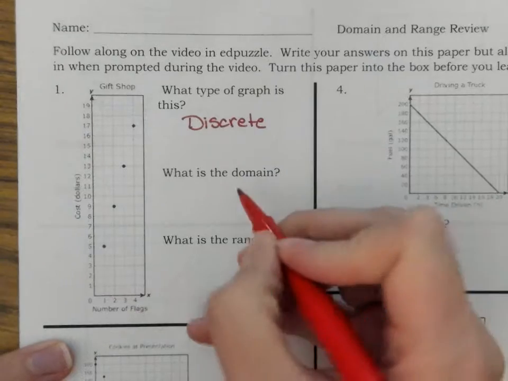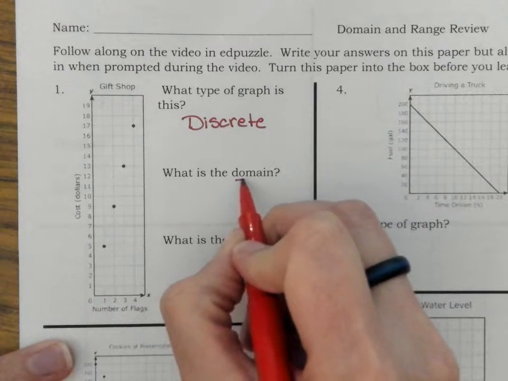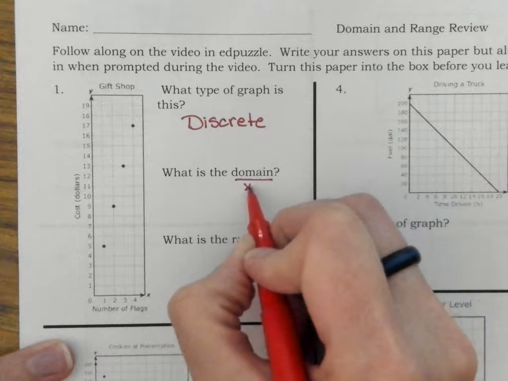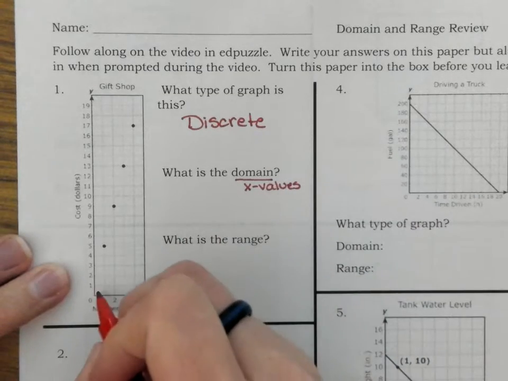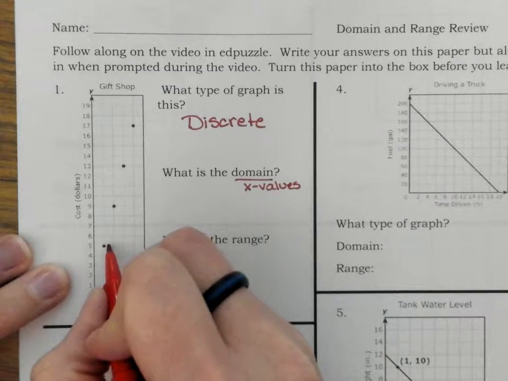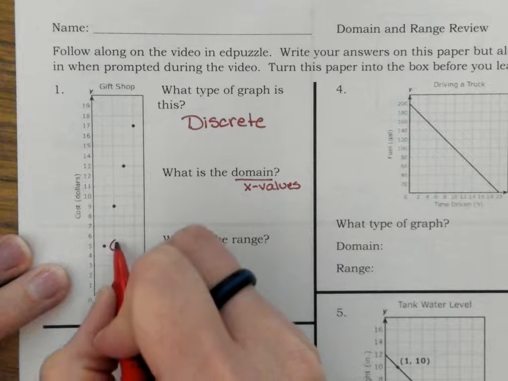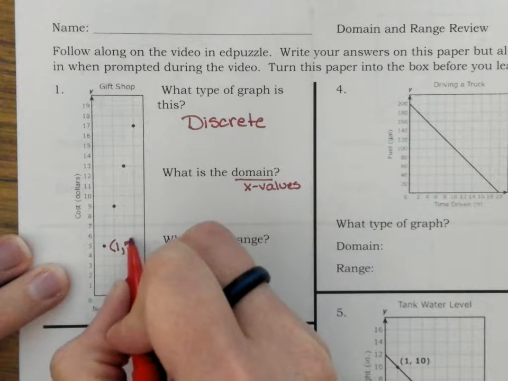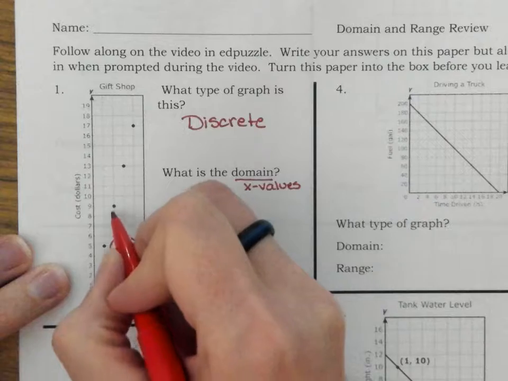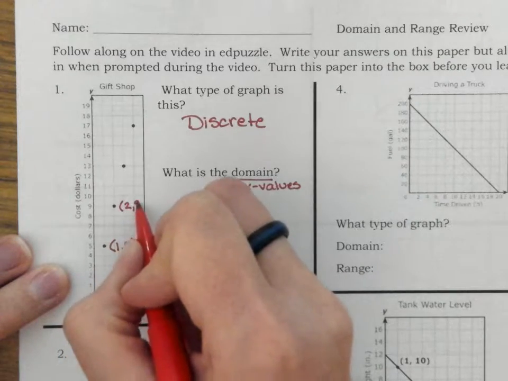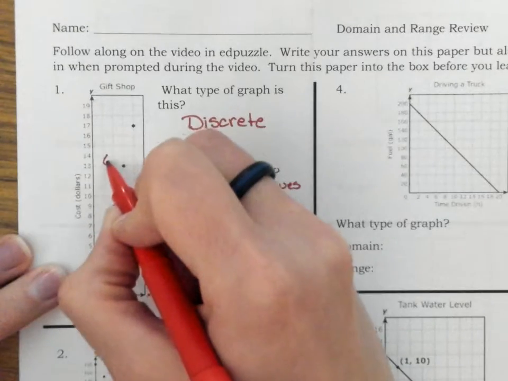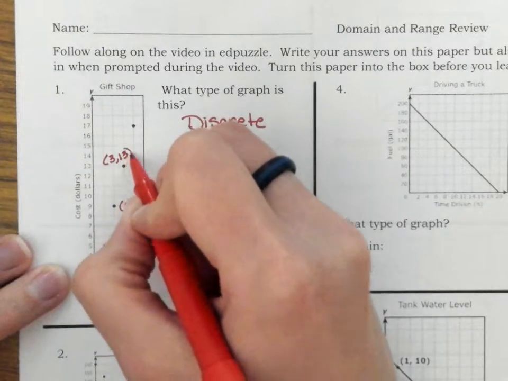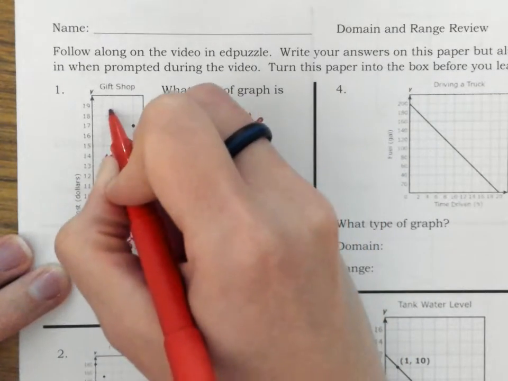And then when it says, what is the domain? Domain is all of the x values. And so my x values here, first I should probably plot the points. This is 1, 5, and then I have 2, 9, and then 3, 13, and 4, 17.